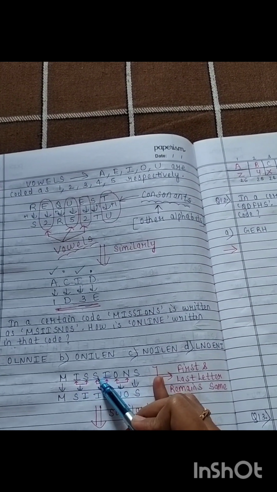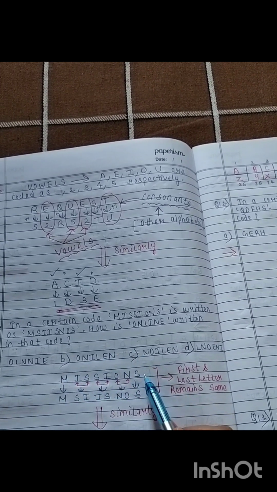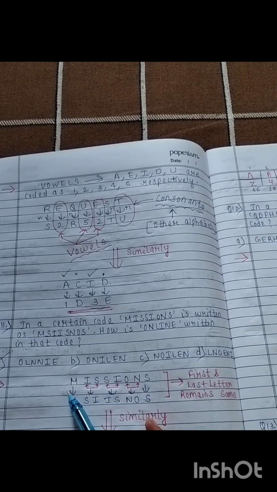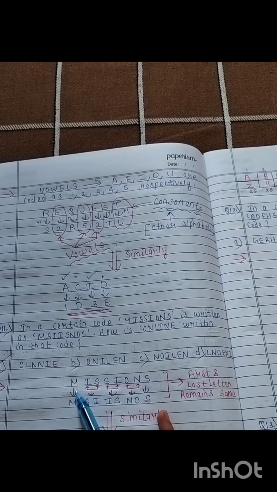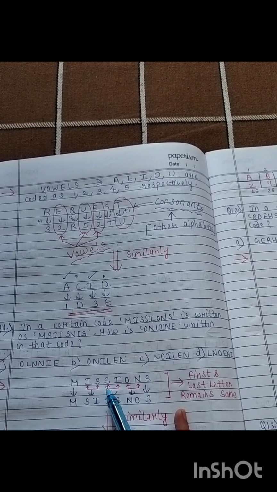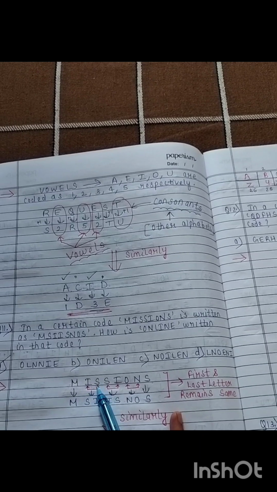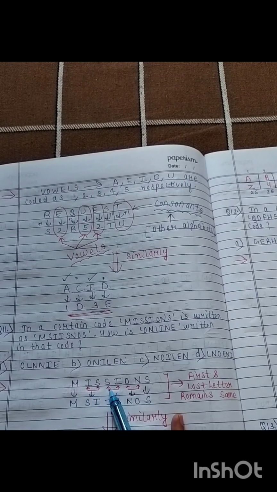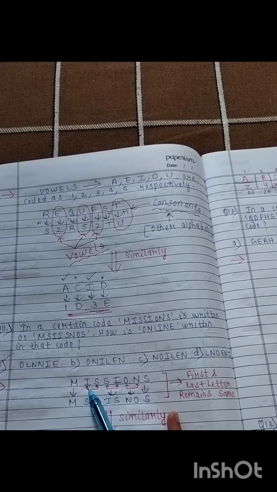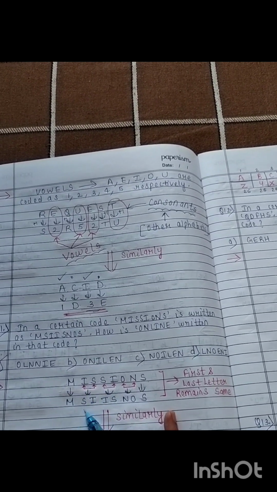So for MISSIONS, the first and last letter remain the same, so write them as they are. And whatever letters are in between, the interchanging of pairs has been done. So IS, after interchange of the pair, will be SI.